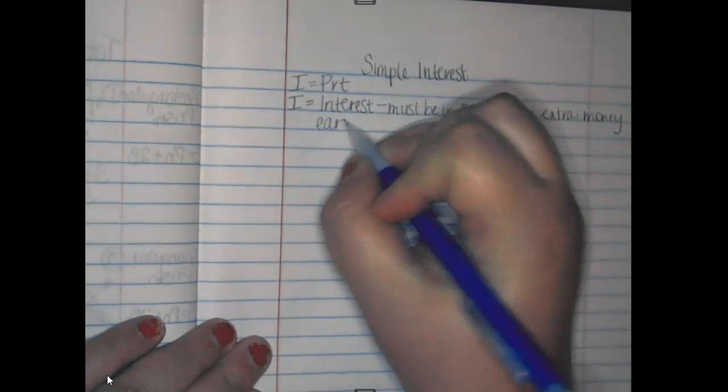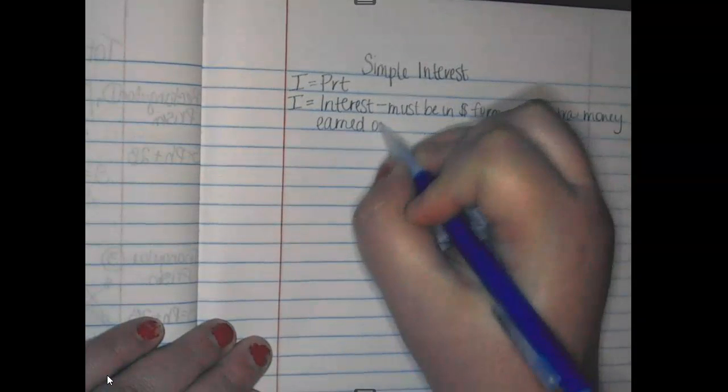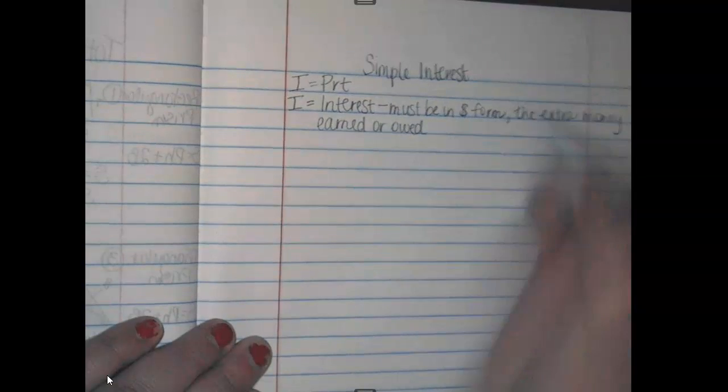And this is the extra money that is either earned or owed. And we'll talk about this once we've looked at all the letters.